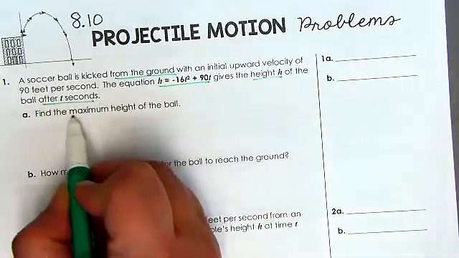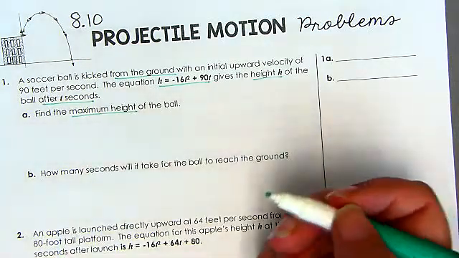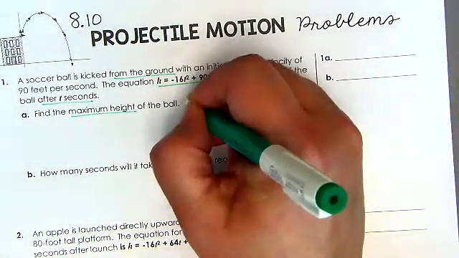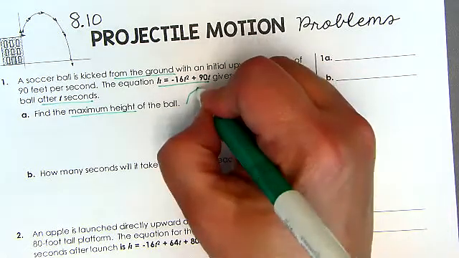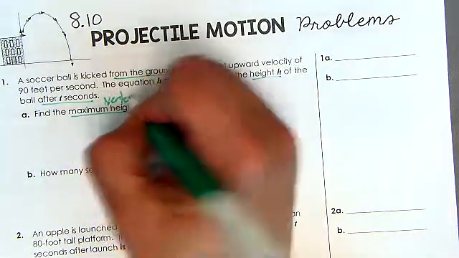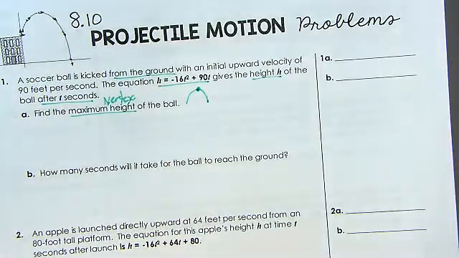We want to find the maximum height. The maximum height, remember, that's a quadratic. That means my shape looks like this. The maximum height is going to be the vertex. I've got to find the vertex. So we punch this into the calculator.